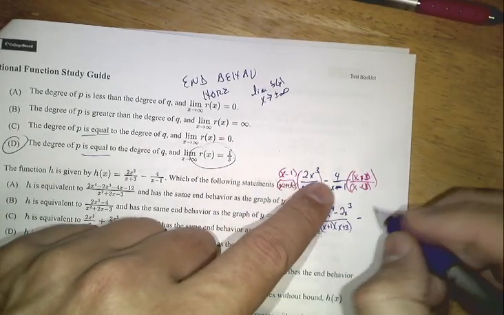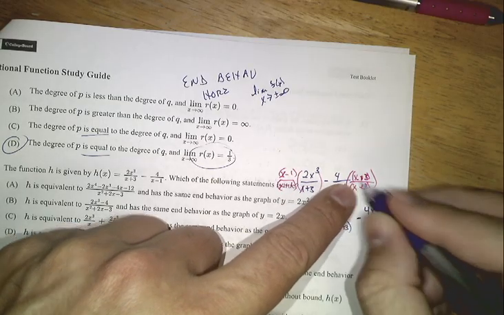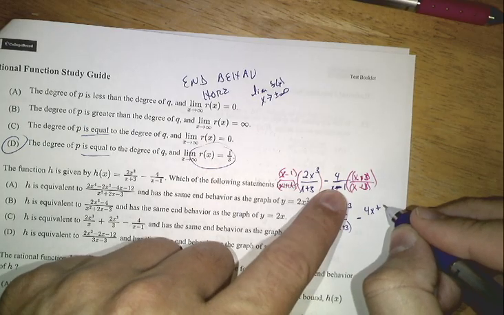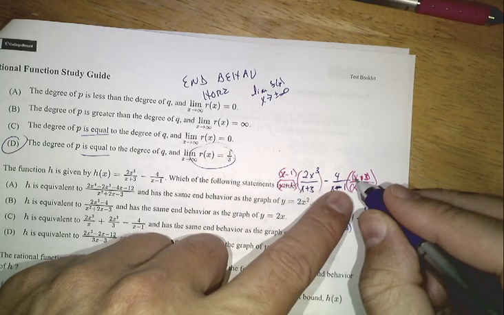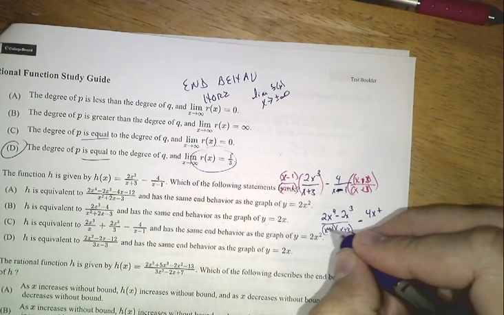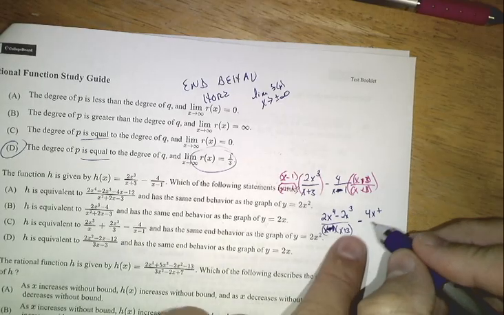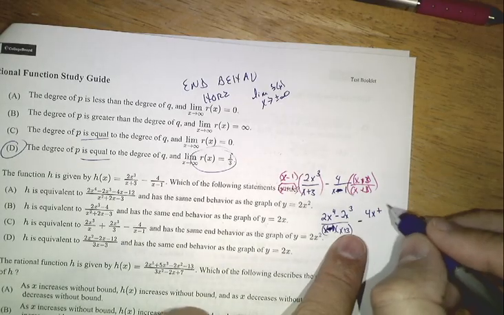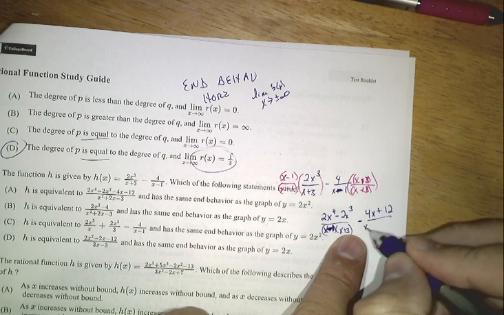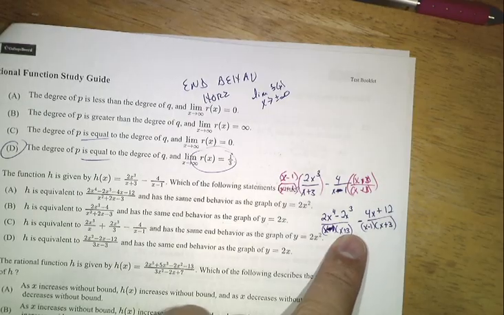And then we're going to subtract 4 times x plus 3, sorry, wait, so this should be x minus 1. Sorry, x minus 1. Making the same mistake over and over again. 4x plus 12 over x minus 1 times x plus 3.